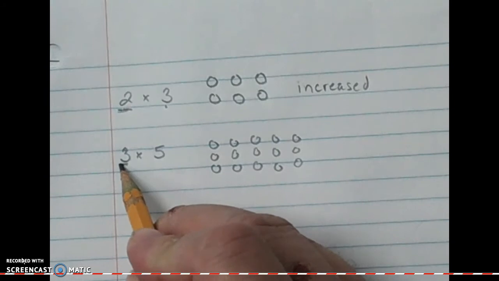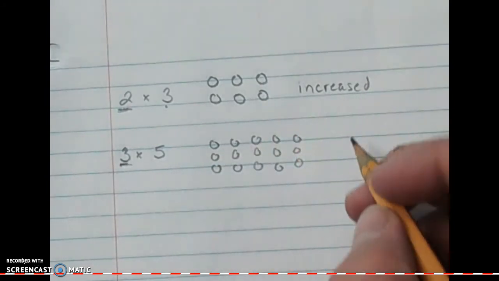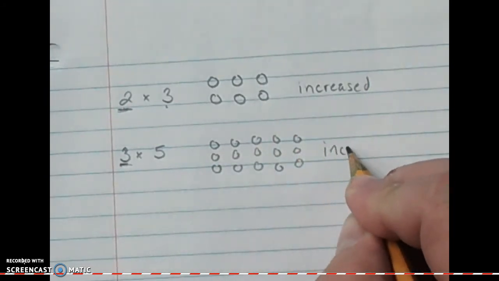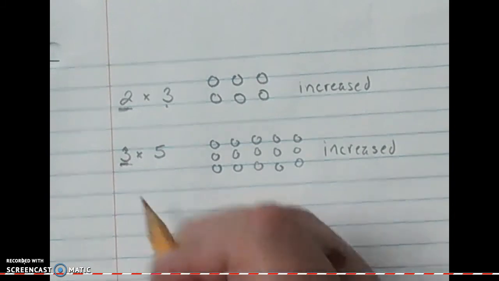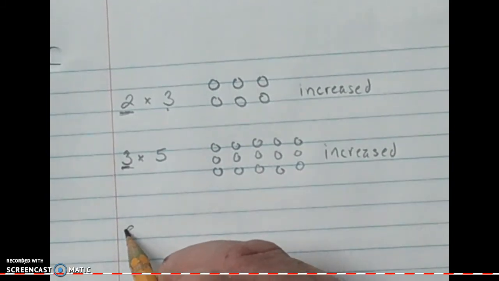Did 3 increase or decrease? Increase. Anybody know why it increased? Because we're multiplying by a number greater than 1. We're multiplying by a value greater than 1. Good. All right.